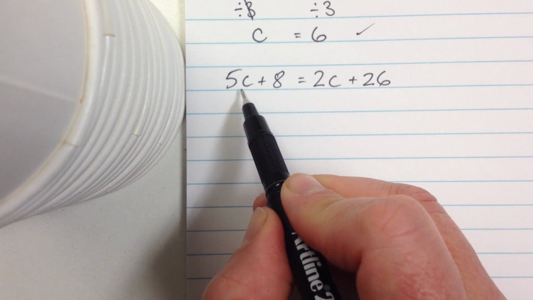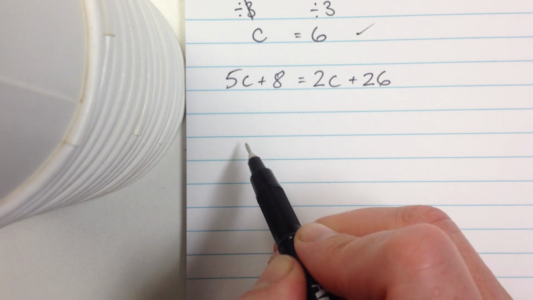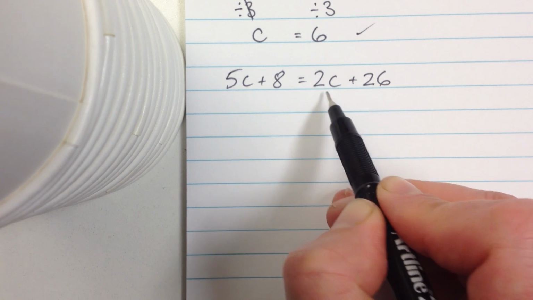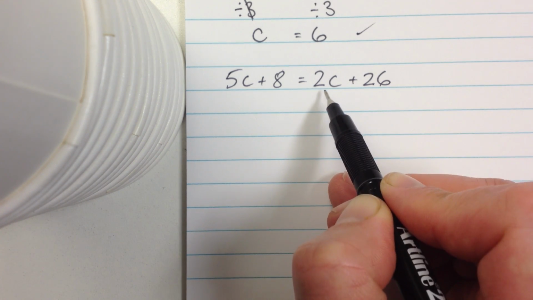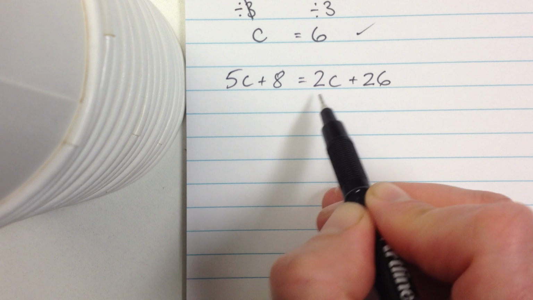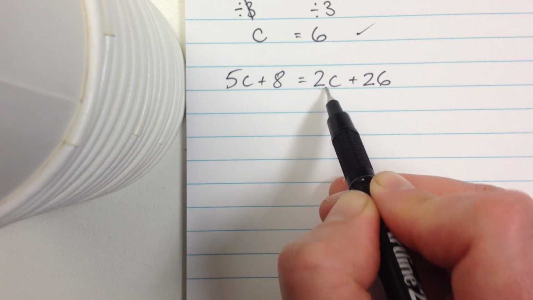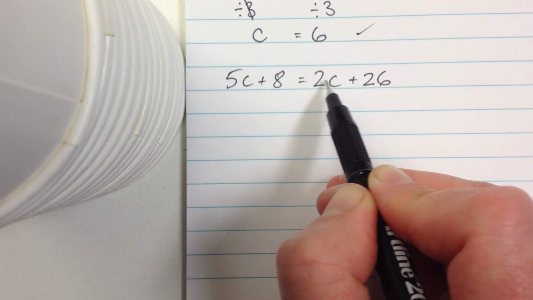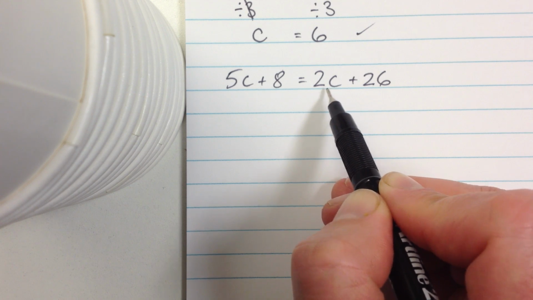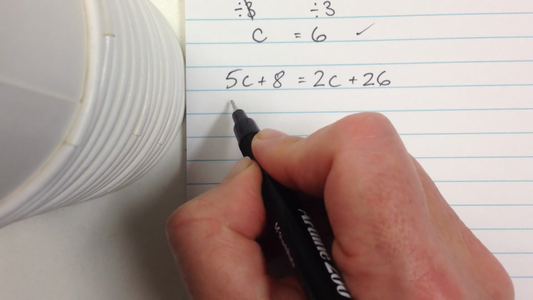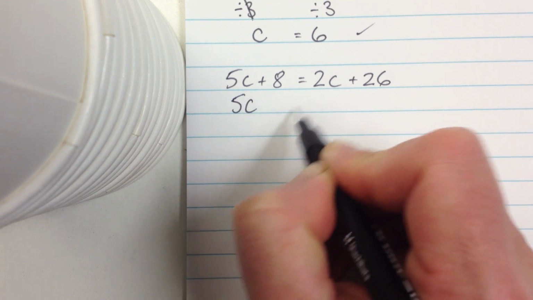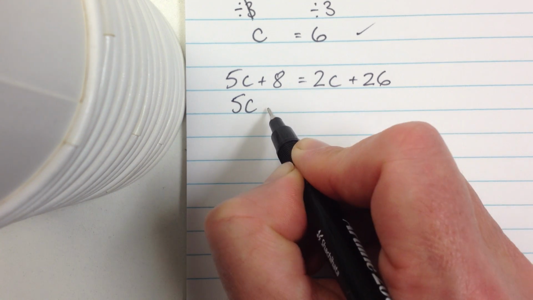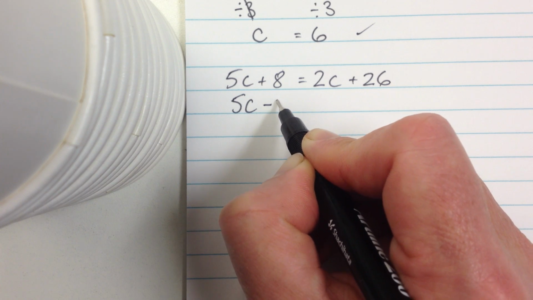So it makes sense if we've got more c's over here than we do over here, move the smaller thing. I always say it's easier to move something small than it is to move something big. So move the small thing. So on this side of the equal sign, this was a plus 2c, or an add 2c. So if it crosses over, it's going to become a subtract. So 5c was already there. Rewriting this on the other side of the equal sign will reverse the operation.